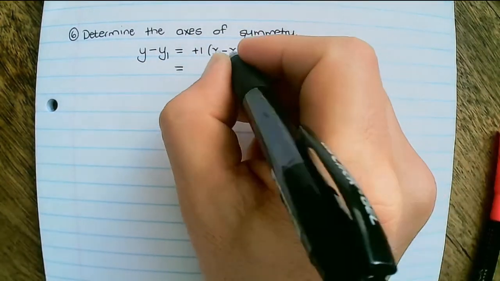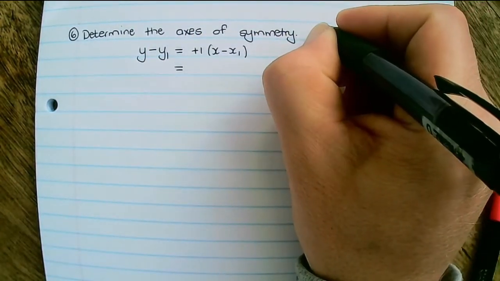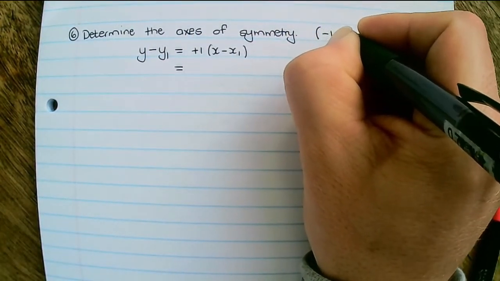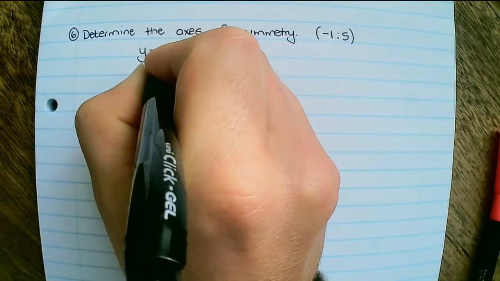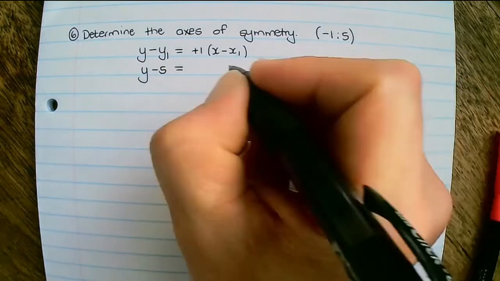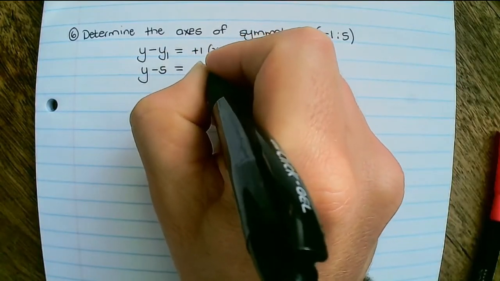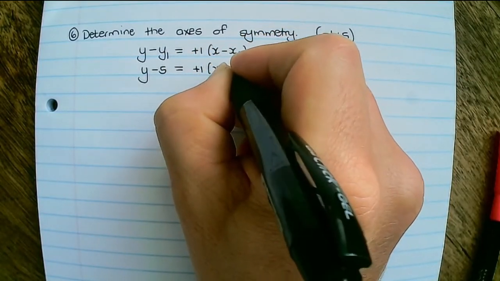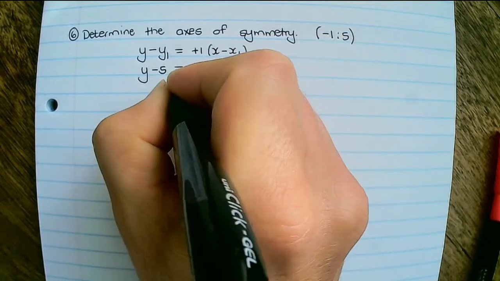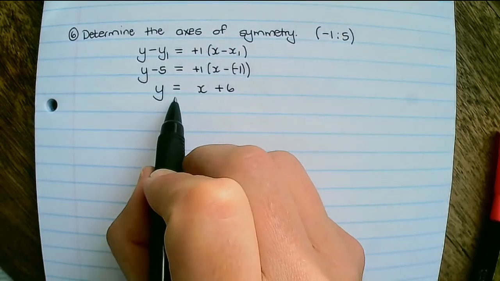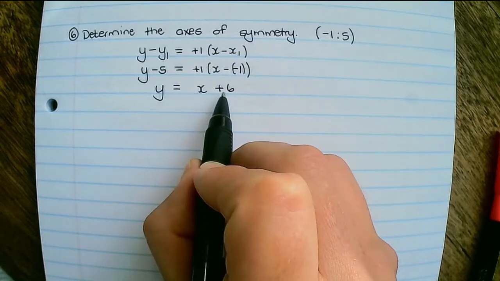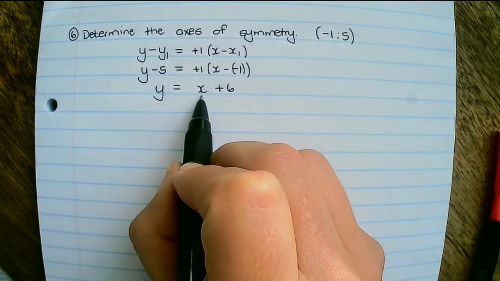So the values of x1 and y1 would be -1 and 5. So I replace y1 with 5 and x1 with -1. And if I simplify, I see that the one equation of the axis of symmetry is y is equal to x plus 6.